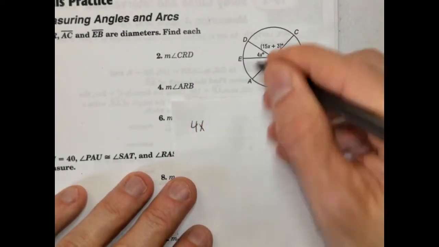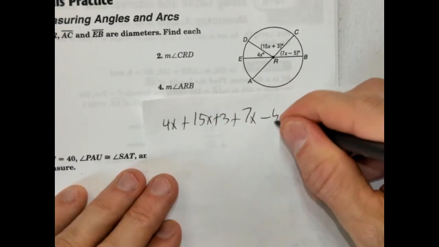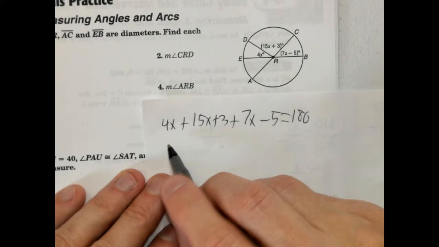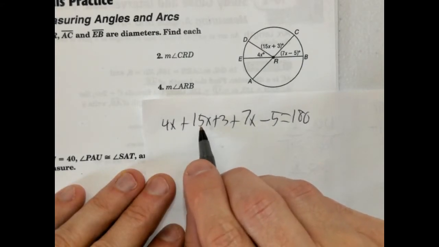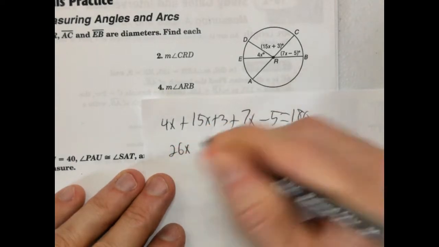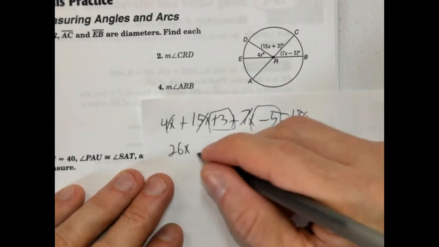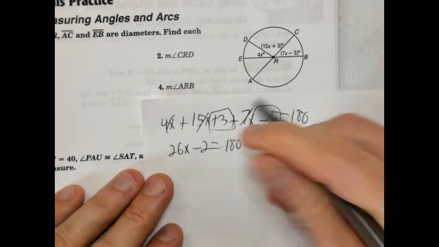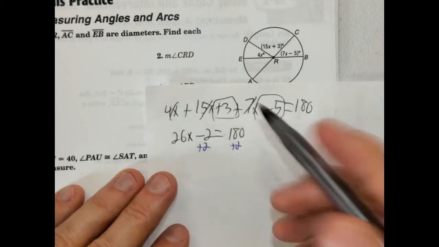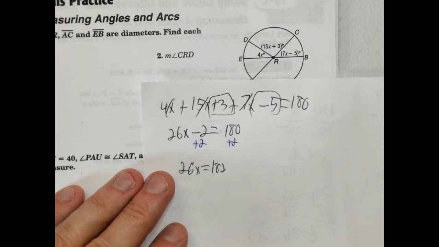So 4x plus 15x plus 3 plus 7x minus 5 equals 180 degrees. We're just going to solve for x, and once we find x, we'll go back and find these angles. So 4x plus 15x is 19x. 19x plus 7x would be 26x. 3 minus 5 is going to be negative 2. And now we just solve this algebraically. So we're going to add 2 to both sides. We're going to have 26x equals 182. We're now going to divide by our coefficient, which is 26.